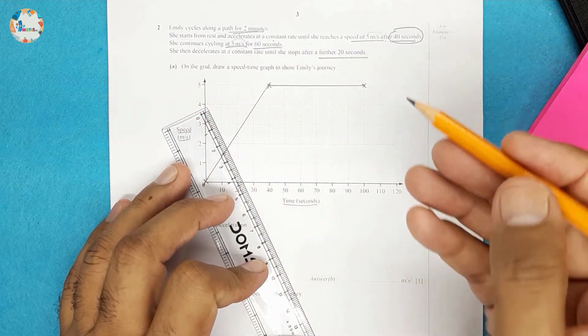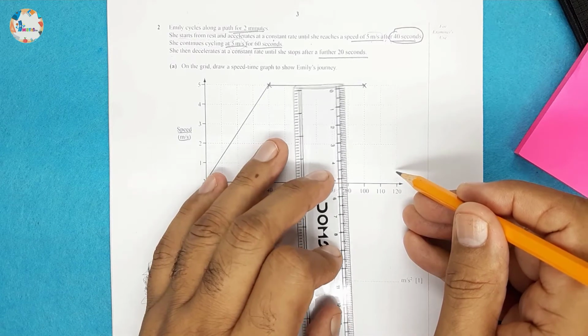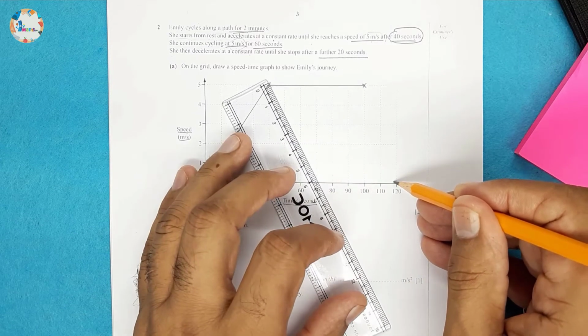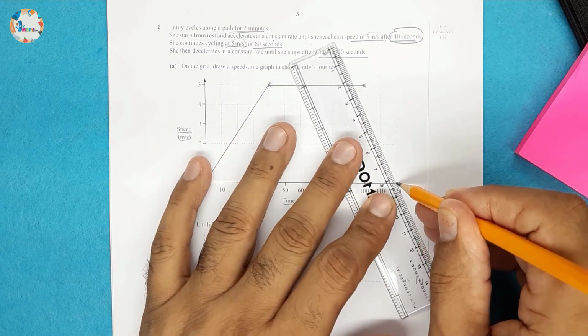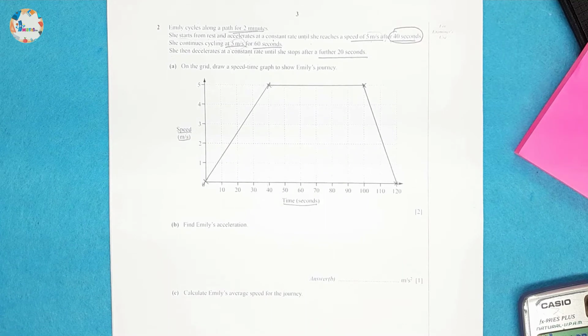Then deceleration at a constant rate until she stops after a further 20 seconds. So from here 20 seconds will be this one. So this will be the point, and we can join this. So this will be basically our final completed graph.